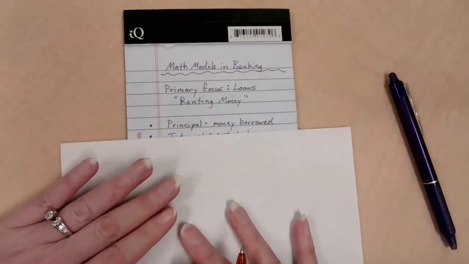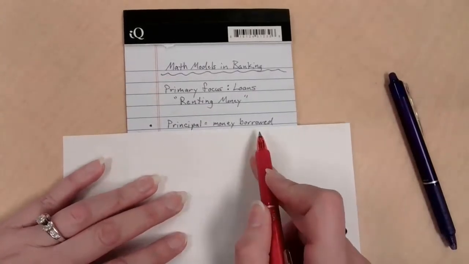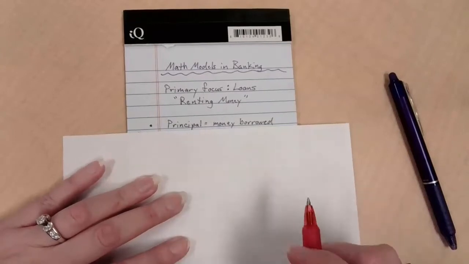There are some words that you should be familiar with. The first one is principal. This is not somebody in charge at your school. This is the amount of money that you are borrowing for your loan. So essentially it's like the starting amount, the focus amount to begin with.